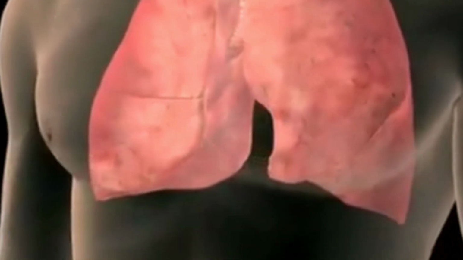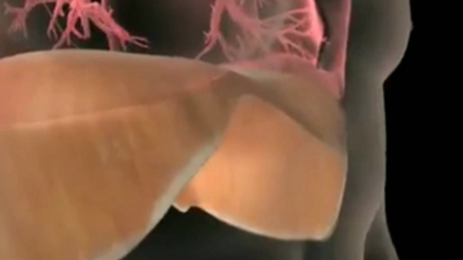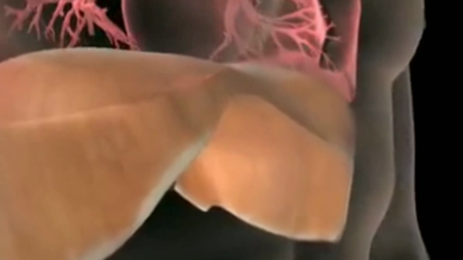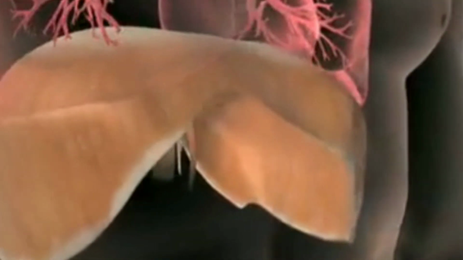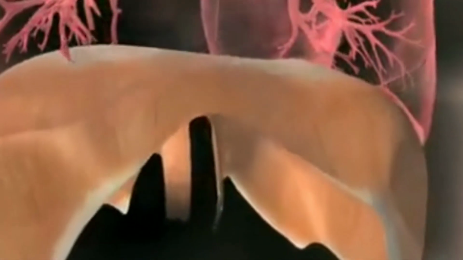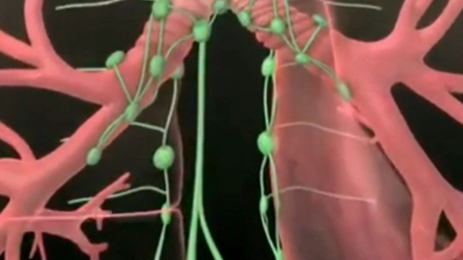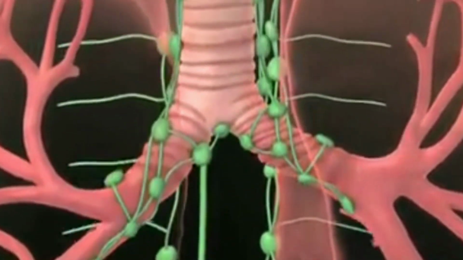Hemoglobin, a protein in red blood cells, plays a crucial role in carrying oxygen and carbon dioxide. It can bind to these gases reversibly, ensuring efficient transport. Regulation of respiration. Respiratory Control Center.